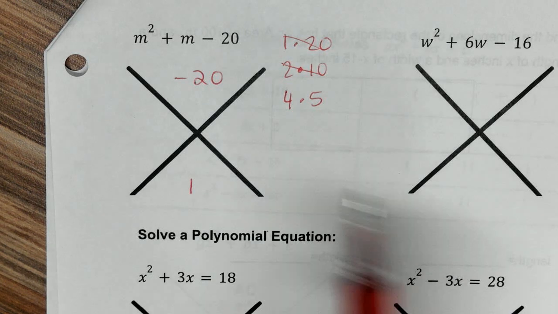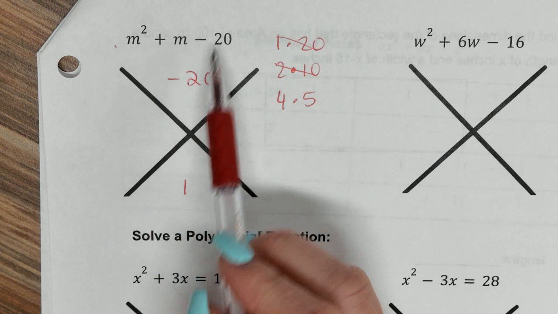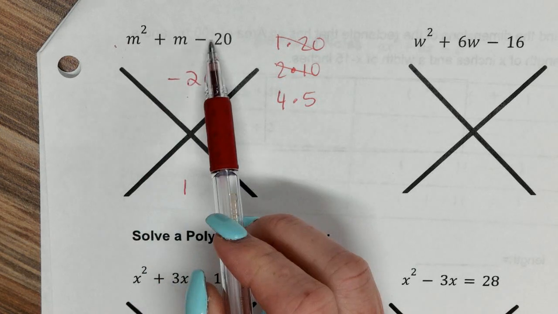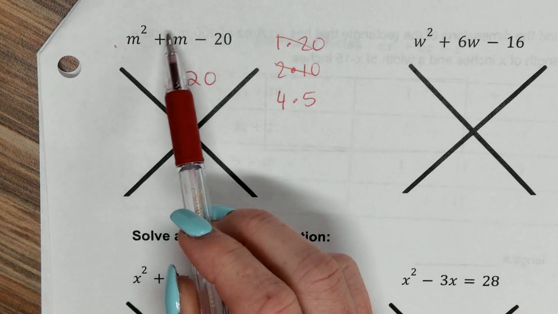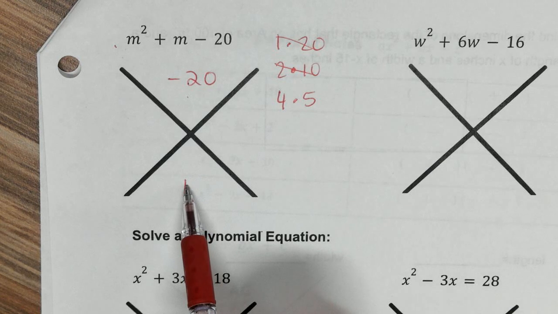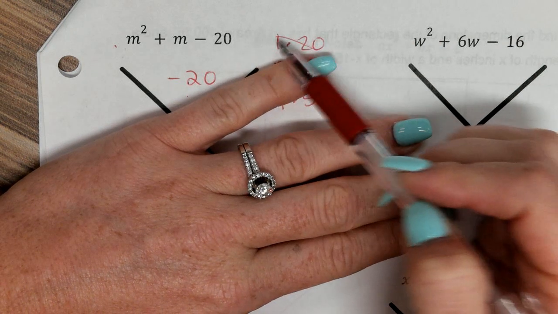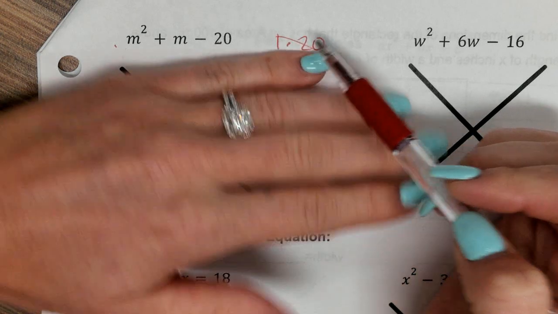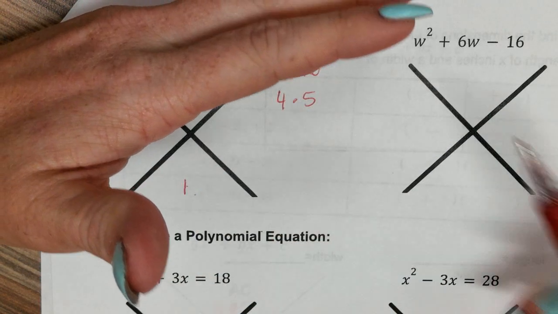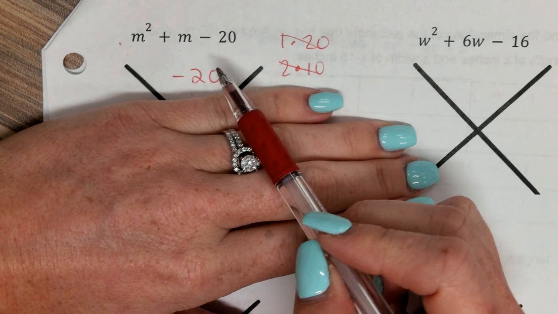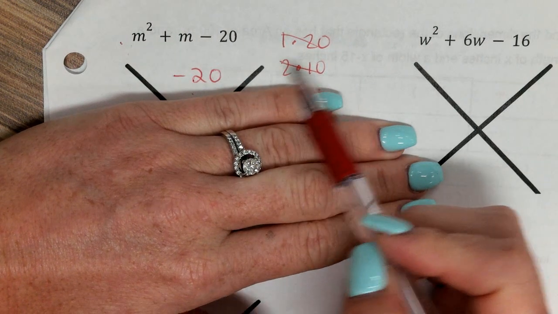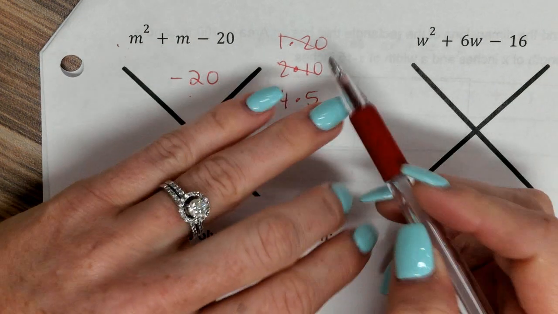Okay, let's look at your strategy. The first thing you did was A times C, which is negative 20, because 1 times negative 20 is negative 20, and the B is 1. Then I said, okay, 1 times 20 will give me 20, but there's no way, it doesn't matter which one I put a negative on, that they're going to add up to positive 1. Then I said 2 times 10 is 20, and it doesn't matter which one I put a negative on, it's never going to add up to 1.